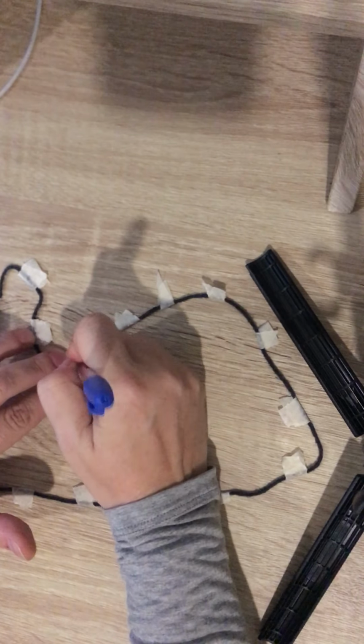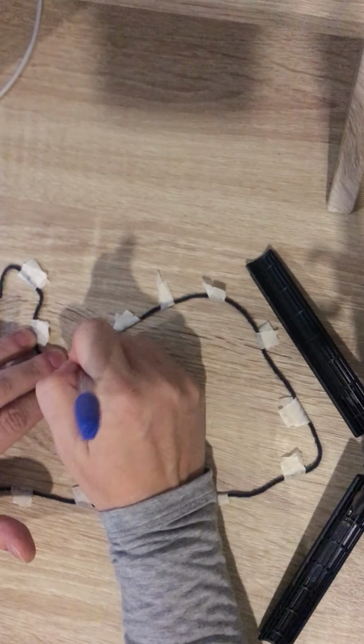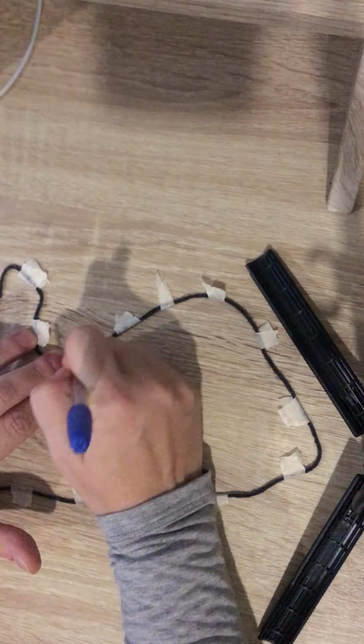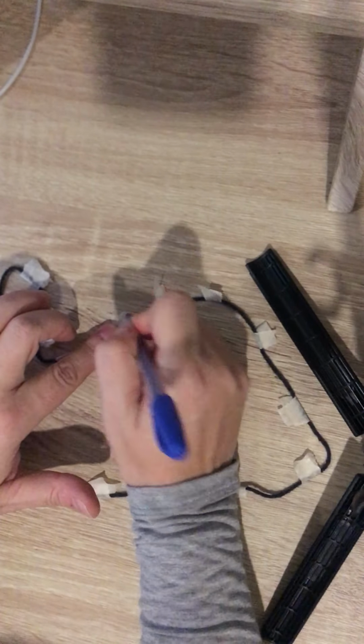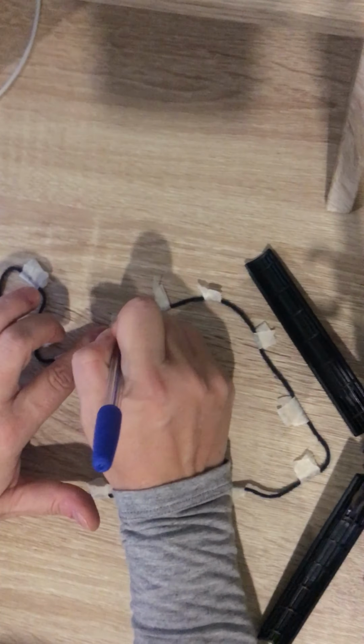which my pen might not work, which means, okay, that's not going to work. Can you see that? I hope you can see that.